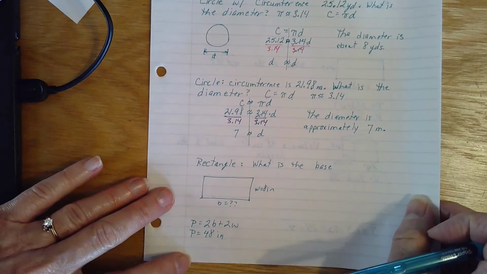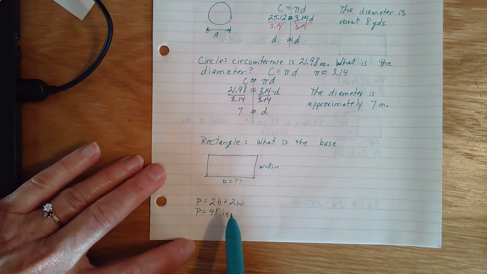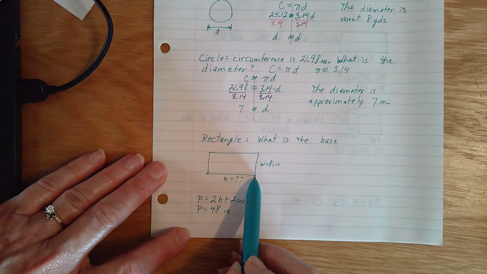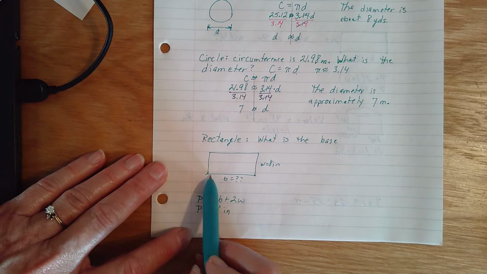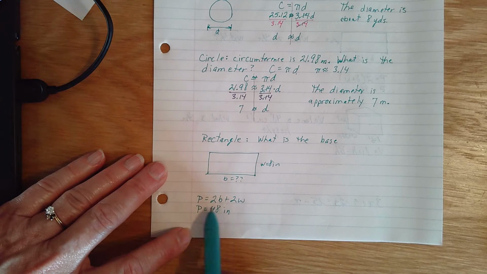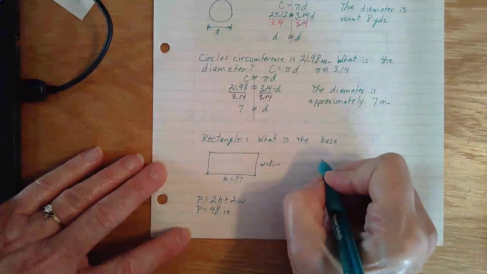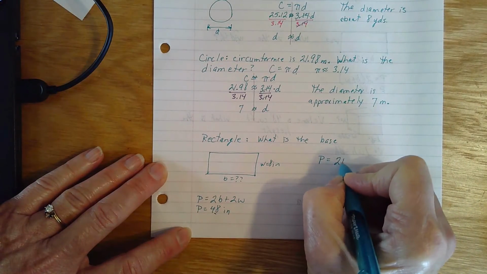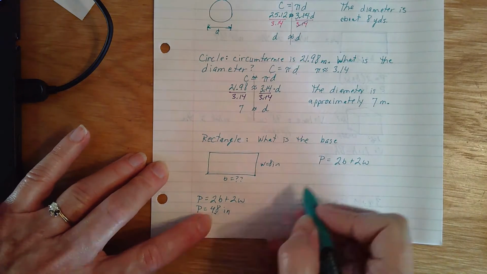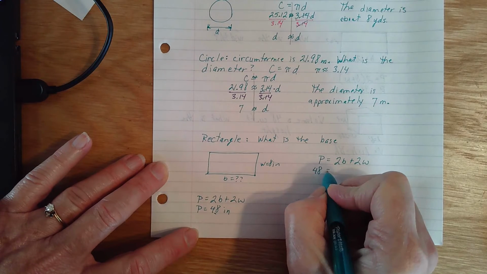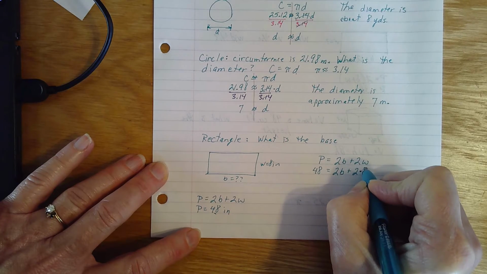Okay, now this one is more of a true two-step problem when we look at this rectangle, because to find a perimeter, we walk around the base, the width, the base, the width. So there's 2 bases plus 2 widths to make our perimeter. We know our perimeter is 48, so let's start with our formula. P equals 2 base plus 2W. We're going to start substituting, so 48 equals 2 times B plus 2 times 8.